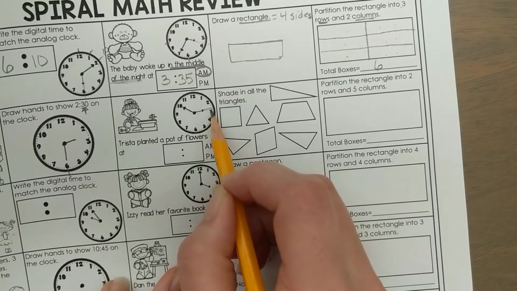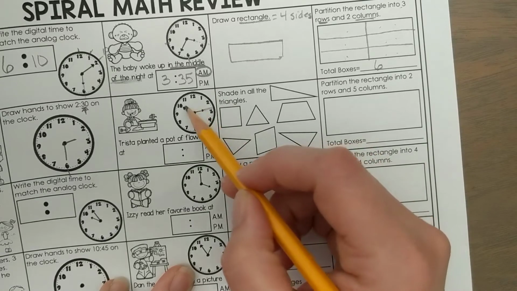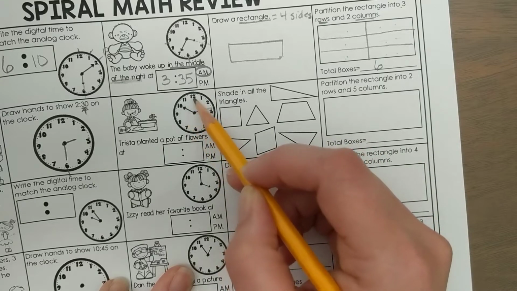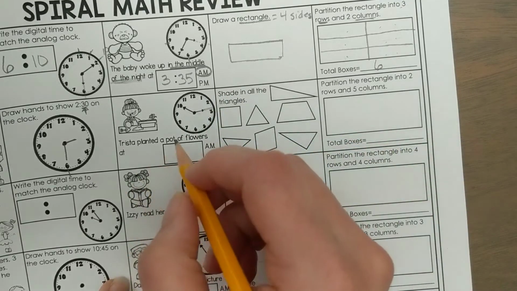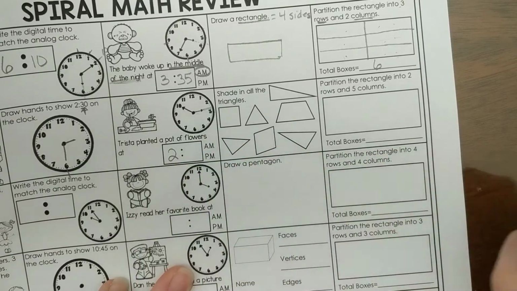It almost looks like it's at the 3 because look at this. The minute hand is almost to the next hour. So it's not 3 o'clock yet. It is very, very close to 3 o'clock. It is still 2 o'clock.